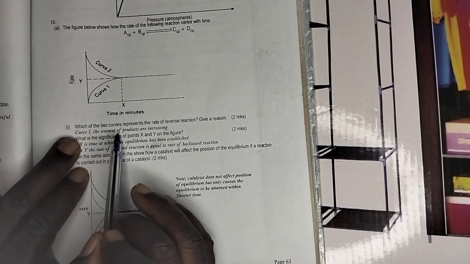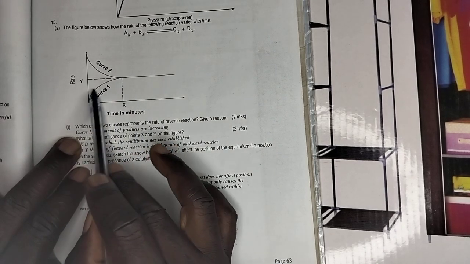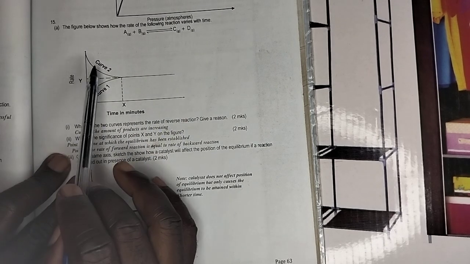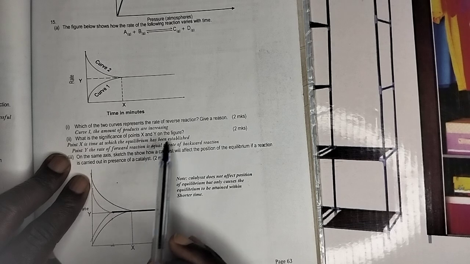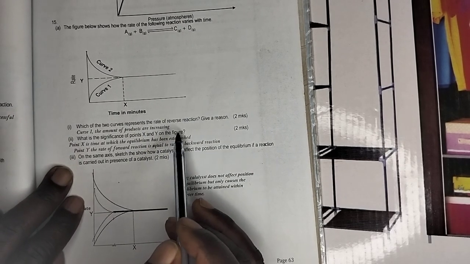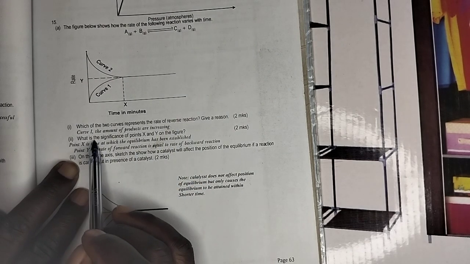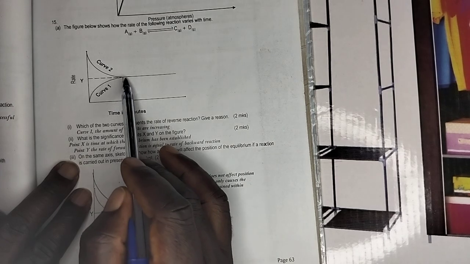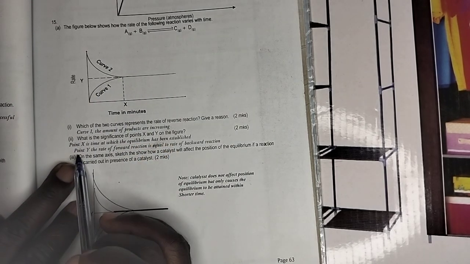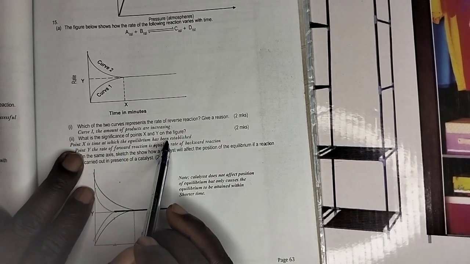The amount of product is increasing. So you can see when the amount of product is increasing, we can have the reverse reaction. When the amount of product is decreasing, it is not a reverse reaction. So what is the significance of points X and Y? Point X is the time at which the equilibrium has been established.